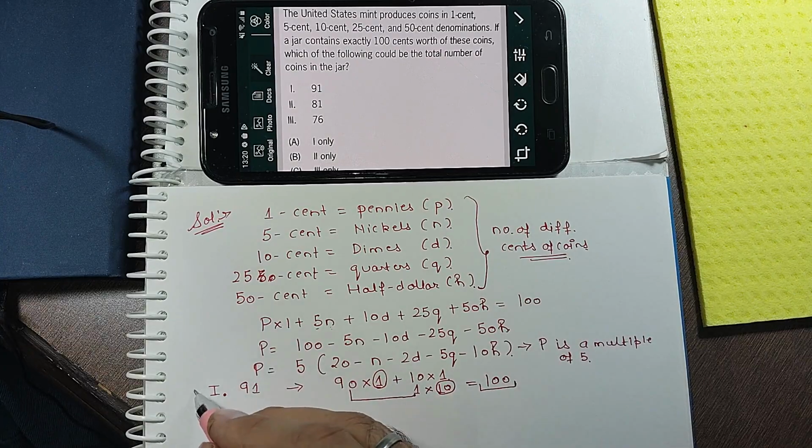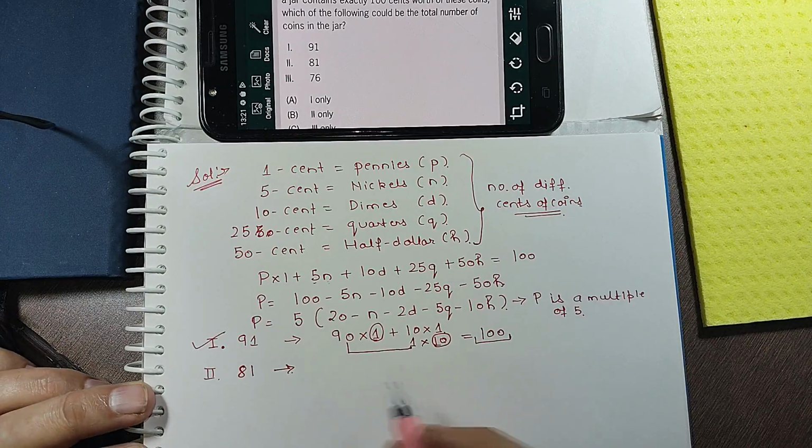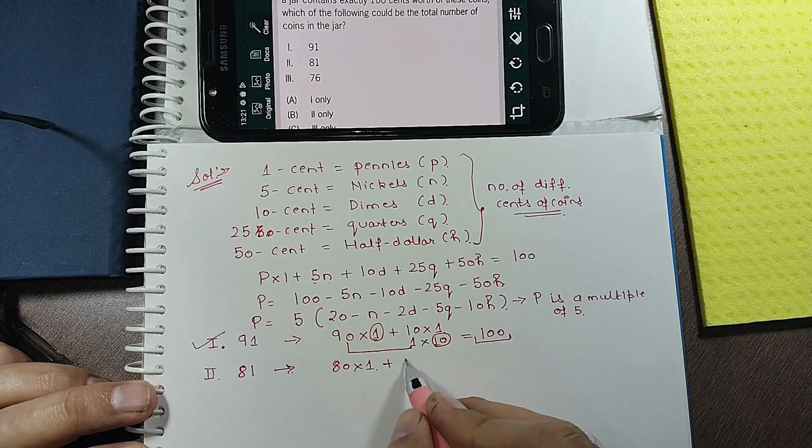So that means 91 coins in the jar can amount to the total of 100 cents. So this is possible. Now the second option for us is 81. Now we will look for possibilities. Let us suppose I have 80 pennies multiplied by 1. Now I would be left with 1 coin.